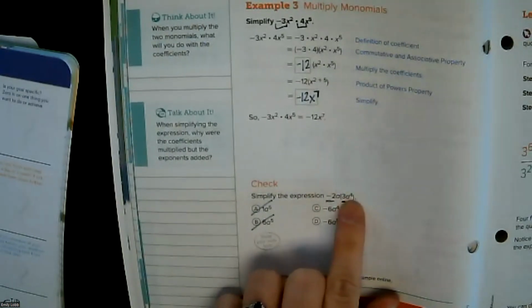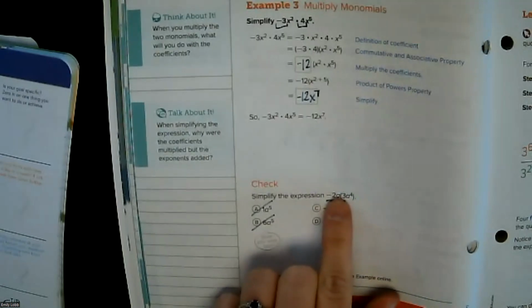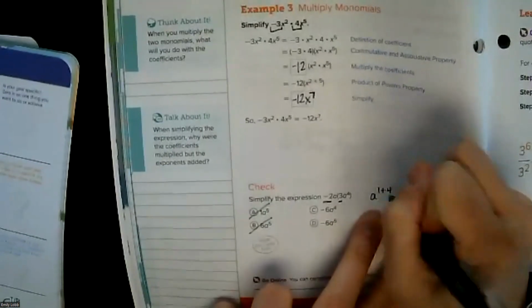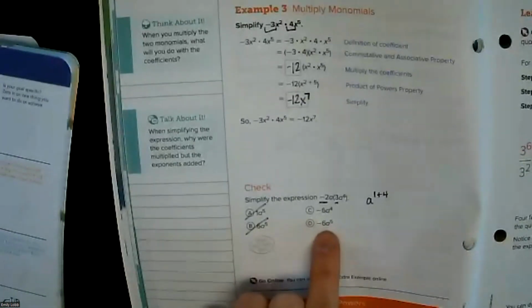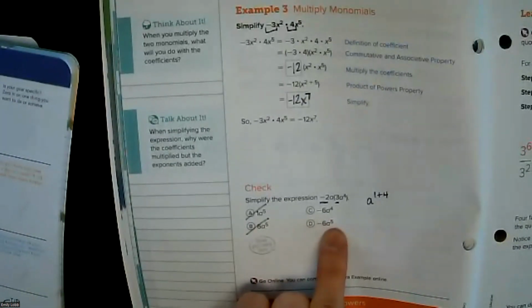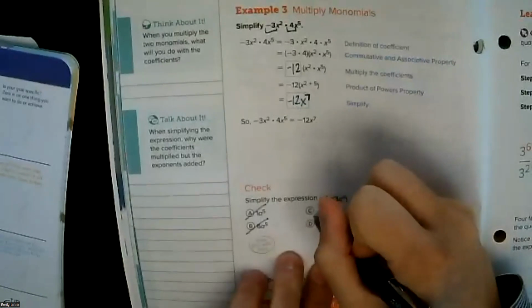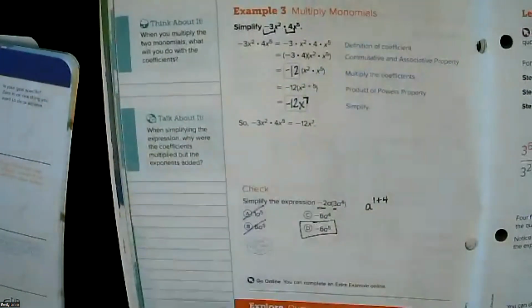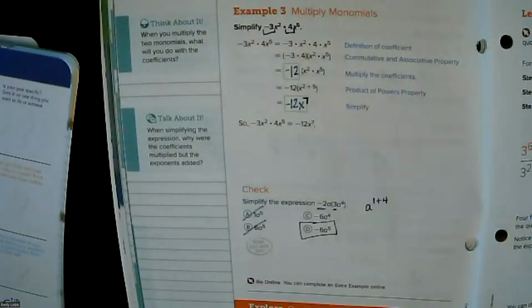We have A times A to the 4th. So we have 1 factor of A, and then we have 4 more factors of A. So this is A to the 1 plus 4, which is A to the 5th. That one was a little bit tricky because our exponent on this A was actually a 1. We just don't always see that 1.